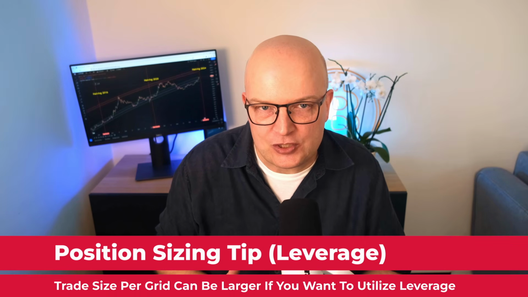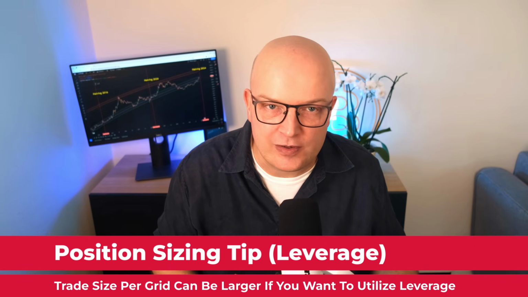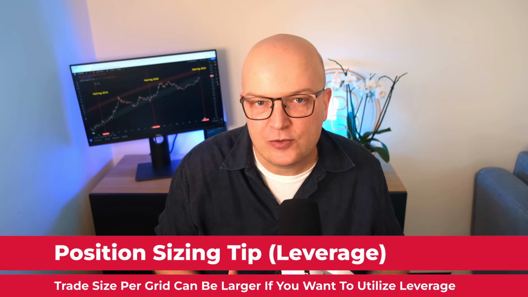This is, of course, if you wish to not utilize any leverage at all. If you are planning on using leverage, you can, of course, adjust these numbers and, for example, use 250, 500, or even $1,000 per grid in your strategy. However, be aware that leverage will not just amplify your profits, but also your losses.